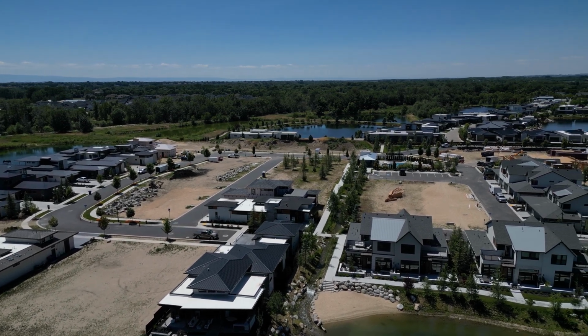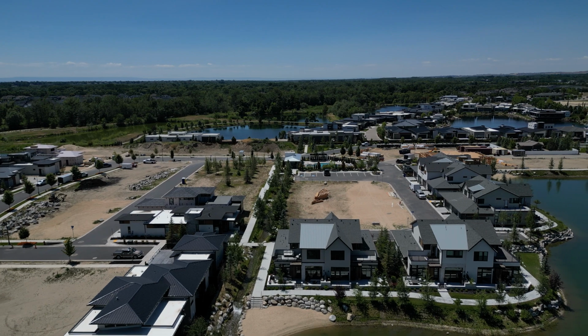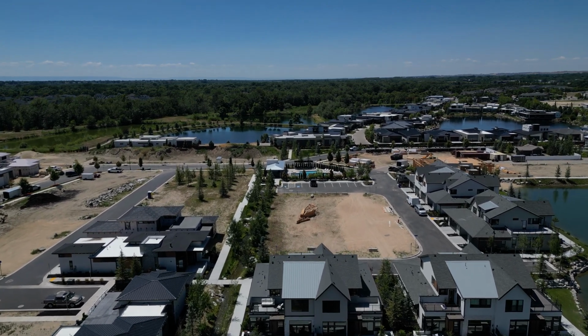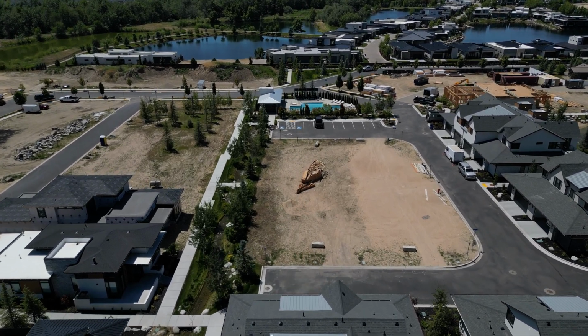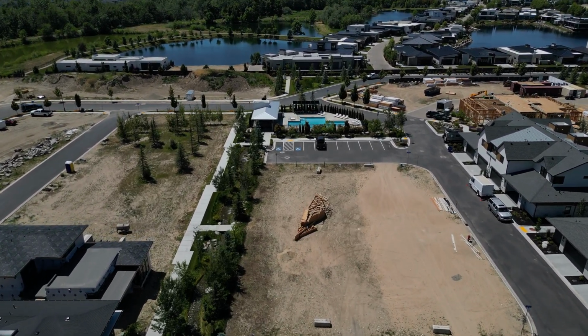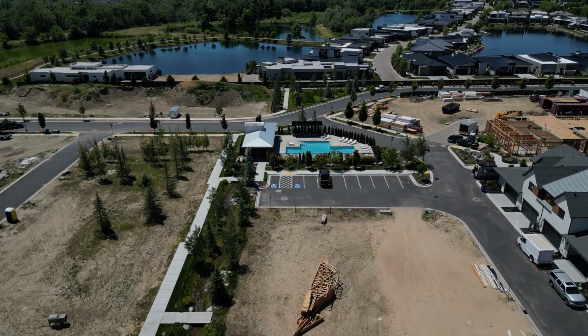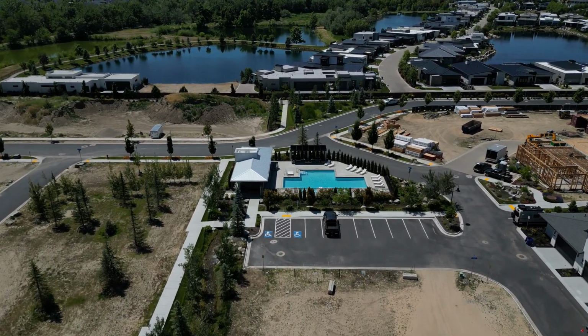This must be a clubhouse in here because I see parking spots. Let's move over the top of that and see what that is. Yeah, I'm sure that's probably a clubhouse. Oh yeah, there's a swimming pool, etc. Yep. Pretty neat development.